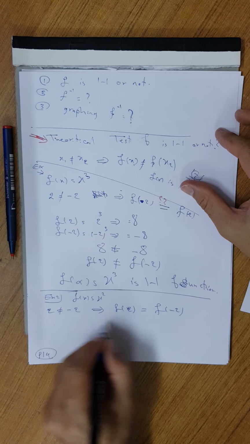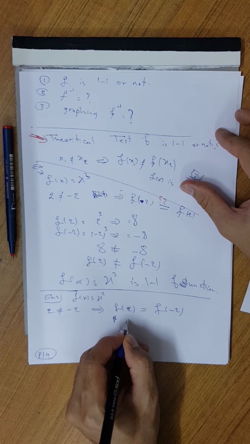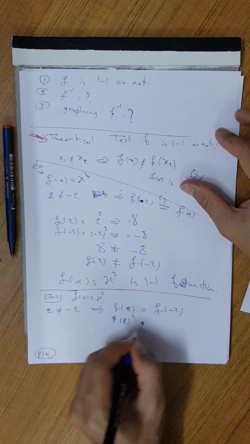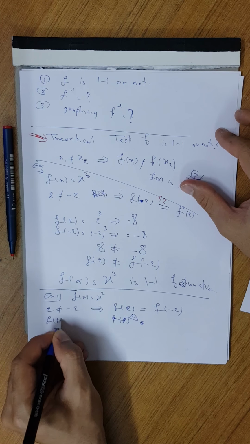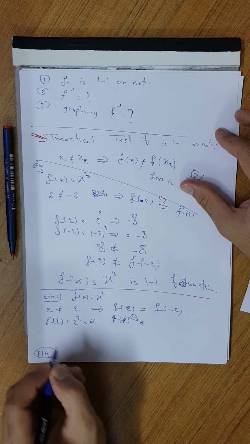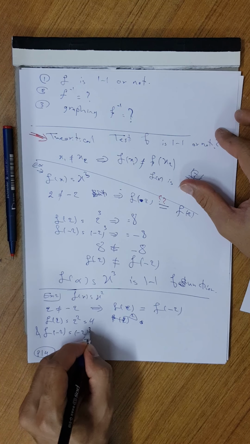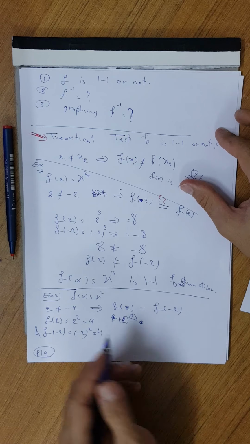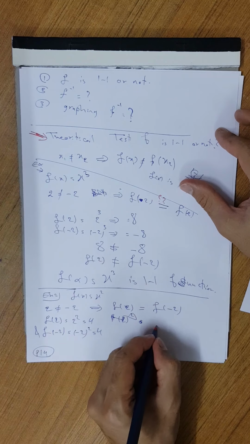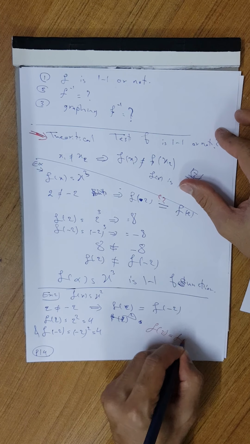Now we check: f of 2 is equal to 2 squared, which is equal to 4, and f of minus 2 is equal to minus 2 squared, which is also equal to 4. So we got that f of 2 is equal to f of minus 2.